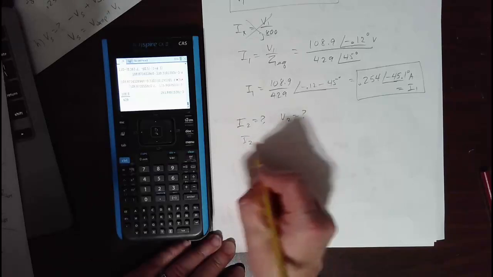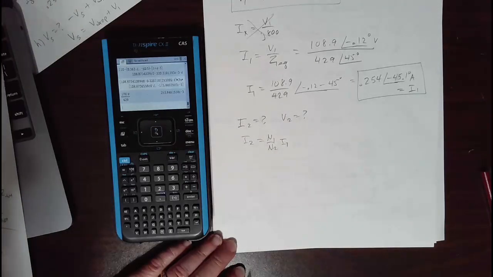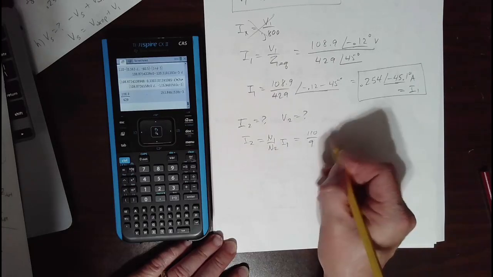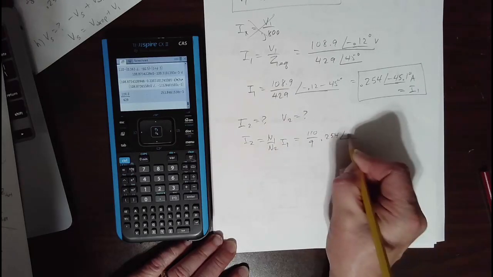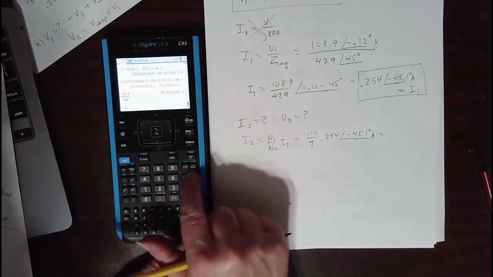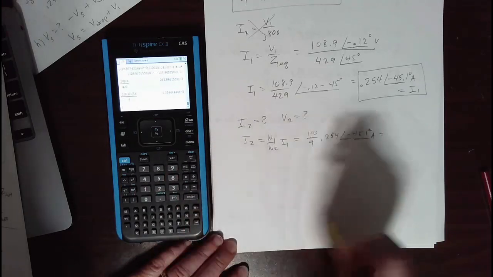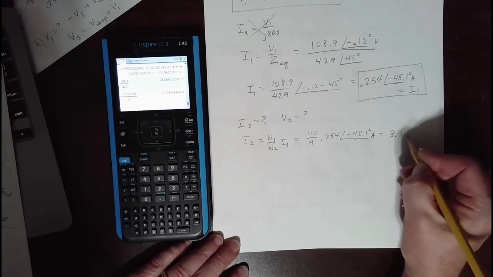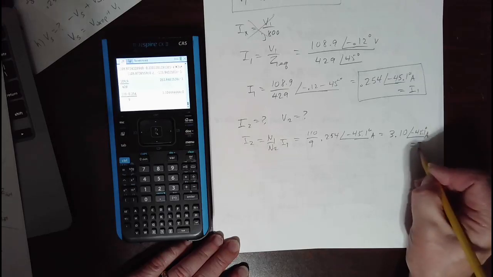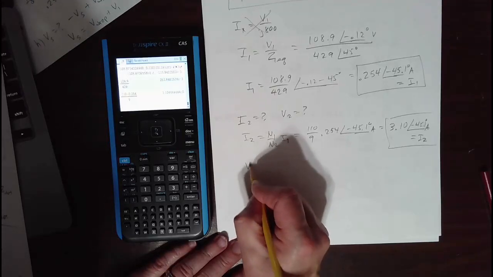So I2 over I1 is N1 over N2, multiply through by the I1, so we get this, and so we've got N1 was 110, N2 was 9, I1 0.254, angle negative 45.1 degrees. 110 times 0.254 divided by 9, 3.10 this time at angle negative 45.1 amps is I2. Remember, it was 3.14 last time, so again, it's close, so we'll leave it.